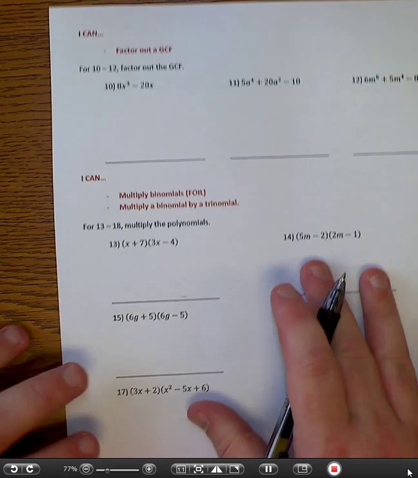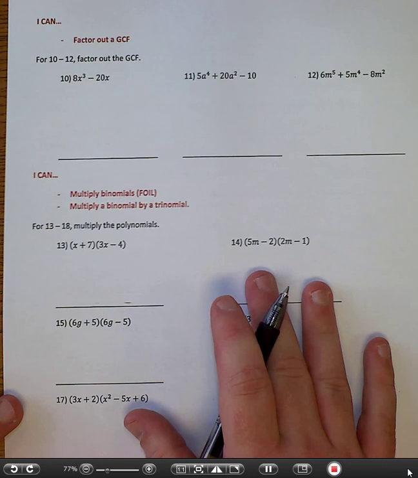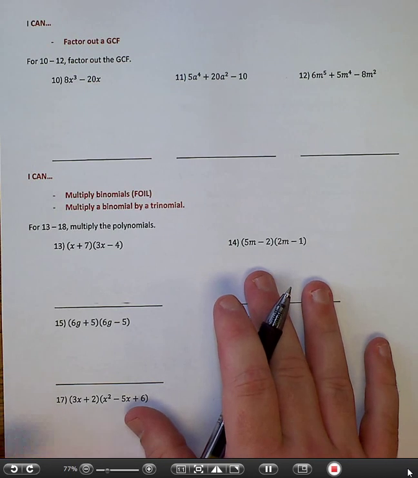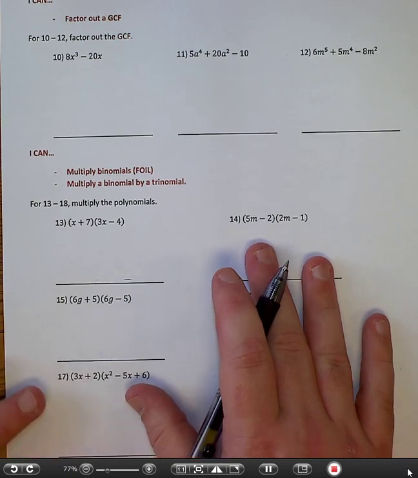All right, factoring out a GCF. This is just taking out the GCF. You're not factoring what's inside. All right, so first is find the GCF.